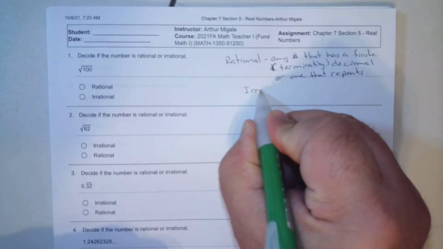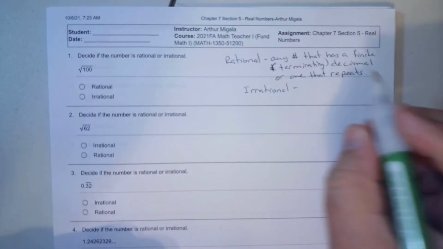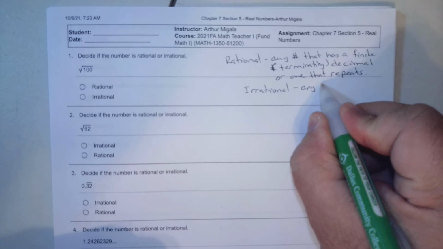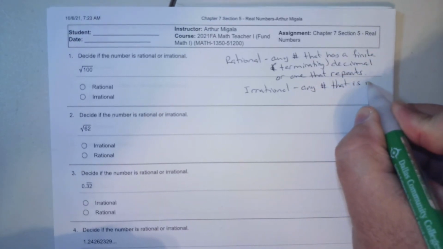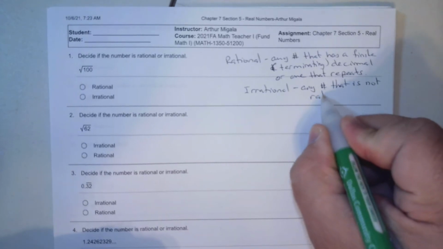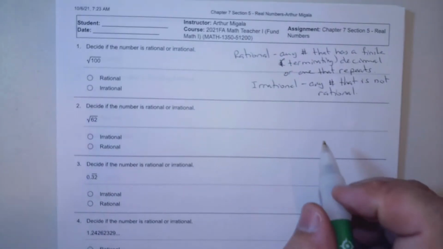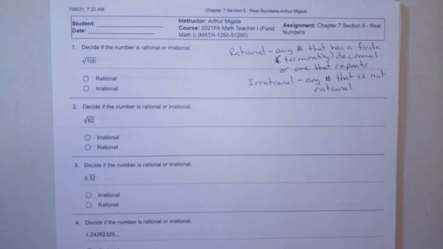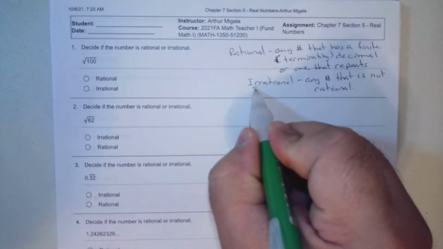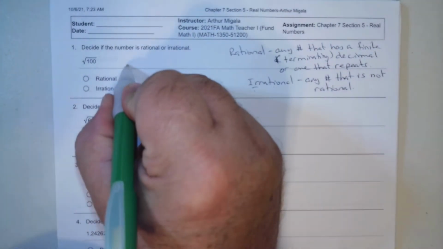An irrational number is any number that is not rational. I've always loved that definition. What's an irrational number? Something that's not rational. Duh. Hence, irrational. IR is for not rational. So let's see. Square root of 100.